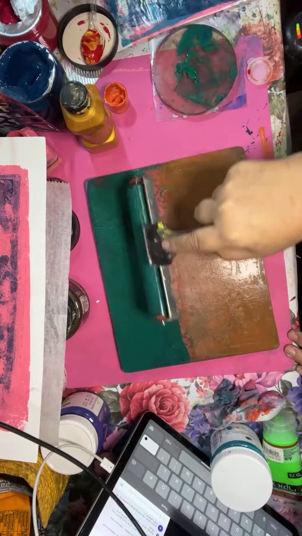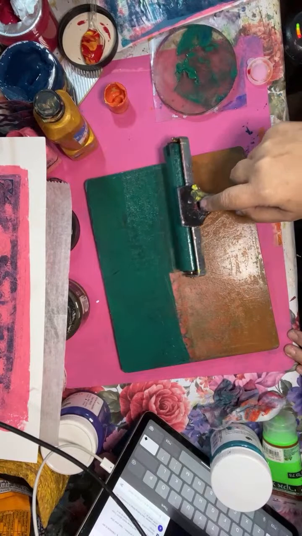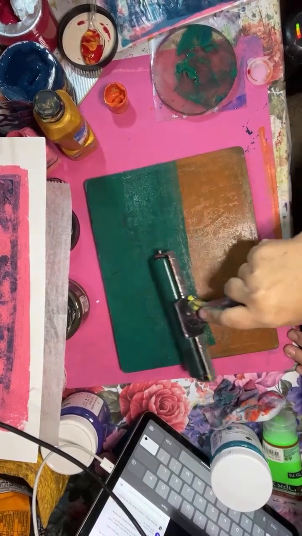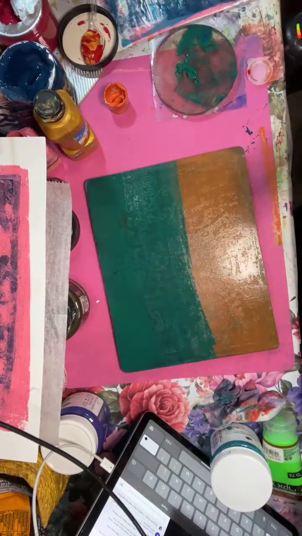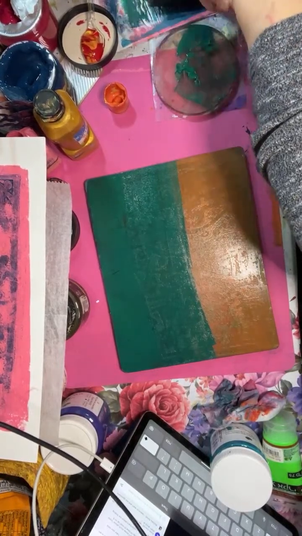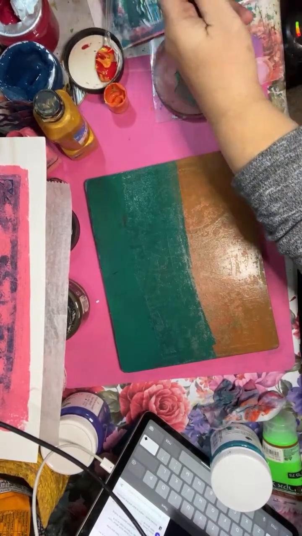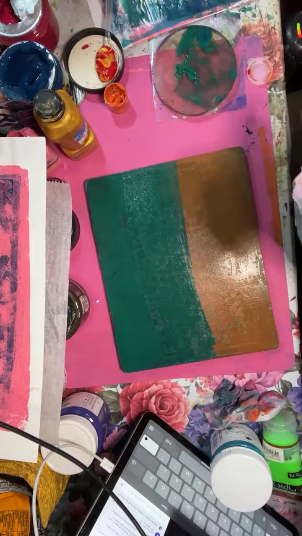So when you arrive to the middle, you can do a little bit on that, and let's clean it.